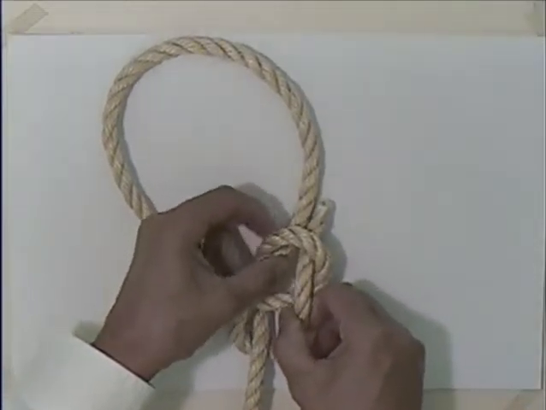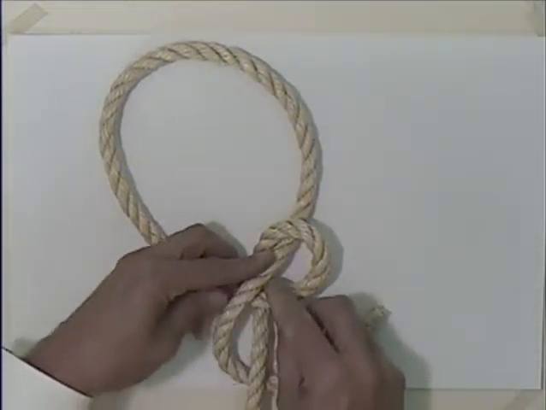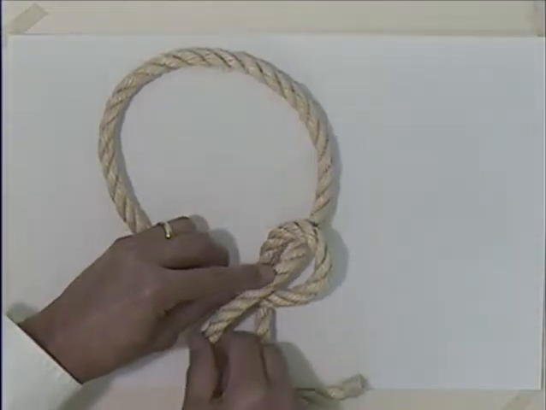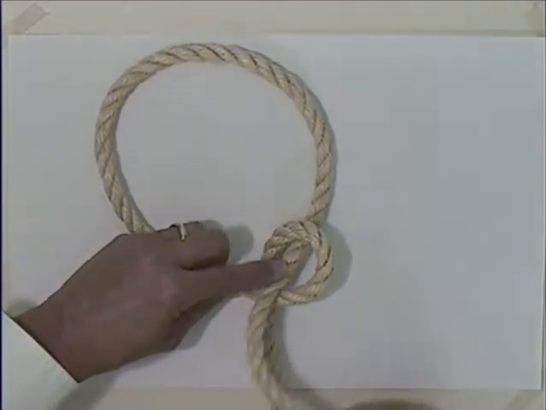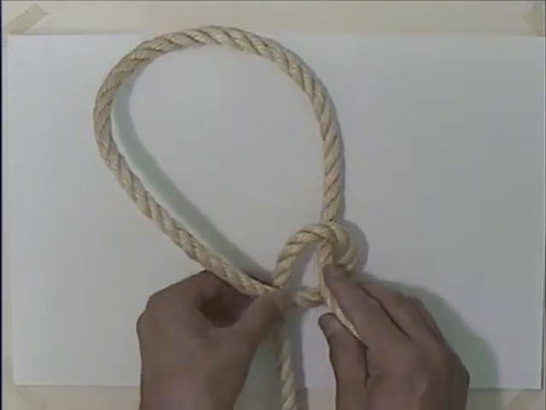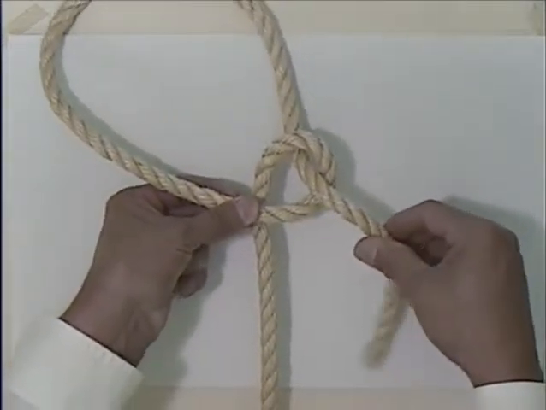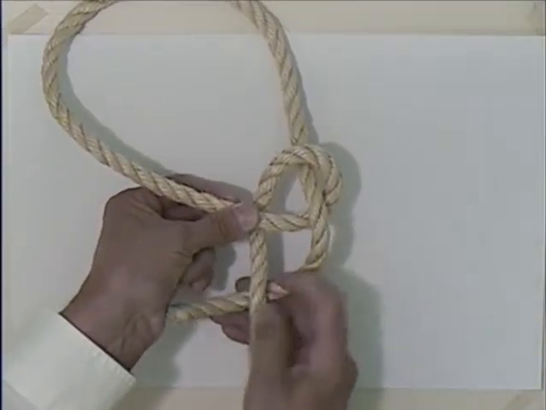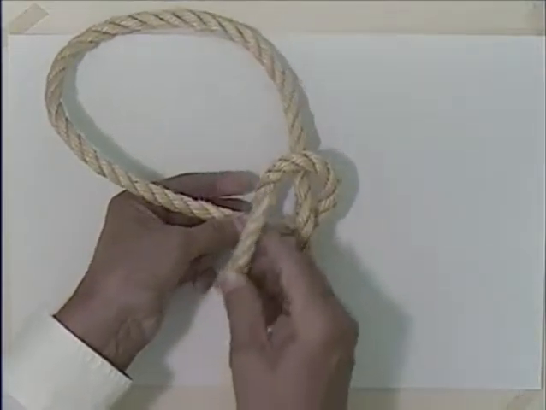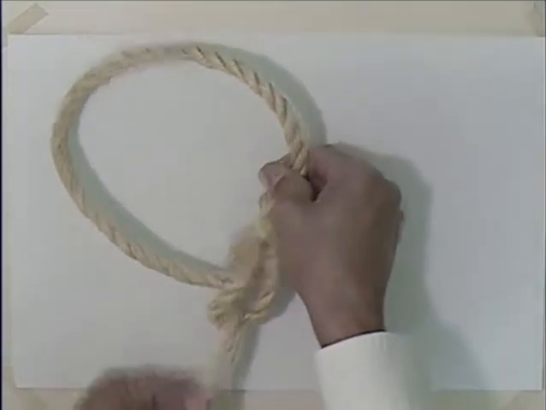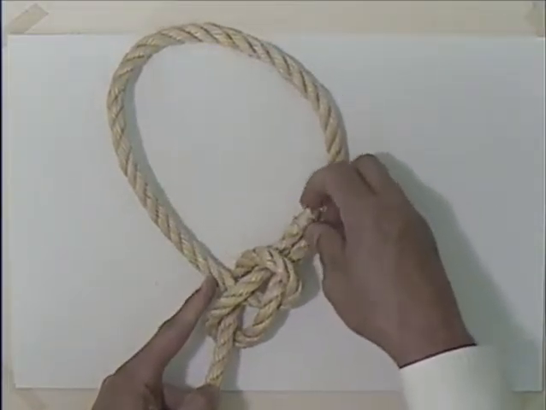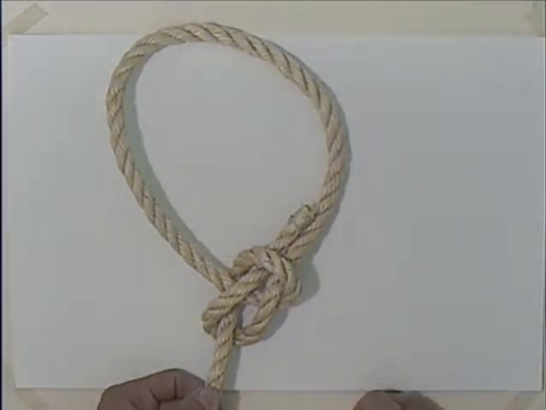Well, if I take this thing apart and the rabbit chooses to run around the tree the other way, so now we again have this loop here, and the rabbit comes around the tree this way and back down into the hole. You end up with the bowline here and the free end on the inside.